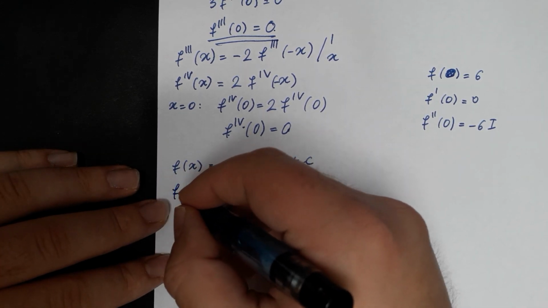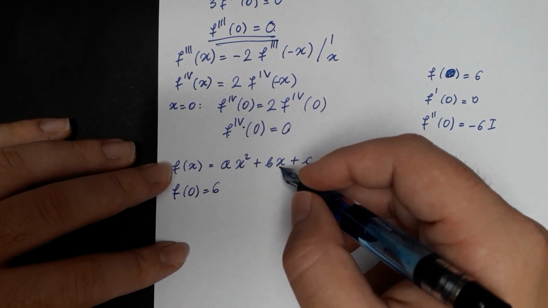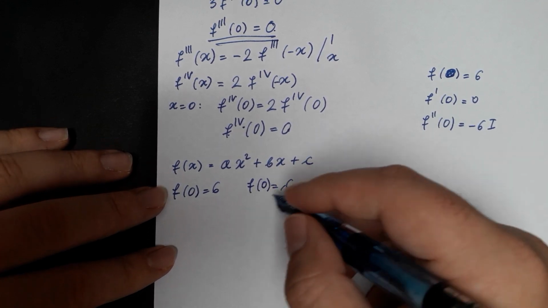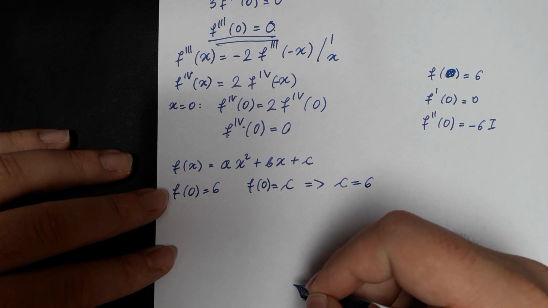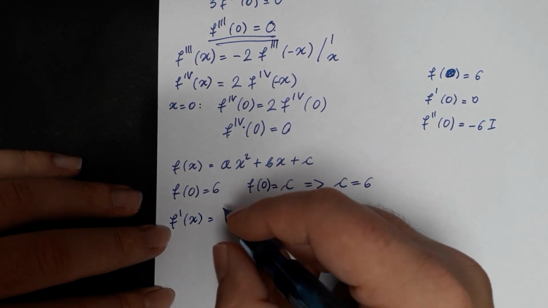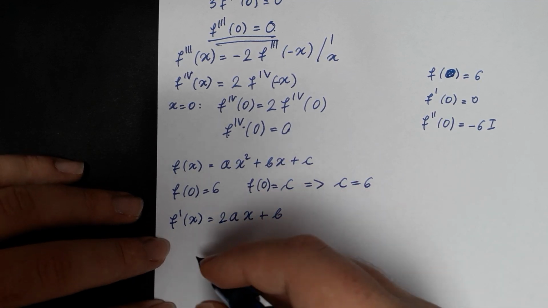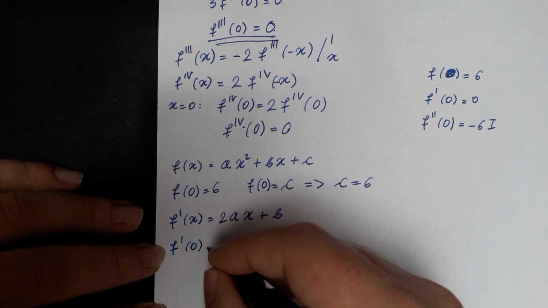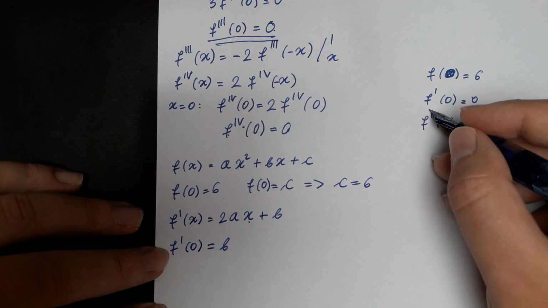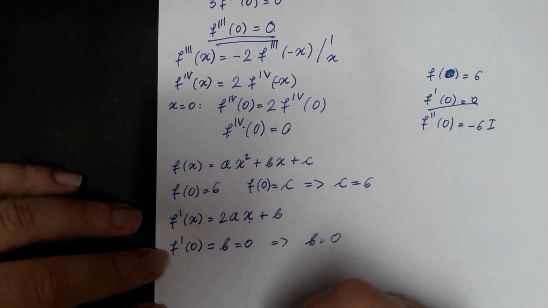So we know that f at 0 is equal to 6, but if we plug 0 into this first equation, we are going to get that f at 0 is equal to c. So that means that c is equal to 6. Now if we take the first derivative of this function, we are going to get 2ax plus b. And we know that f first derivative at 0 is then going to be b, and f first derivative at 0 is 0. So that means that b is equal to 0.